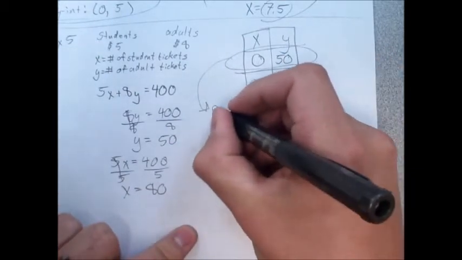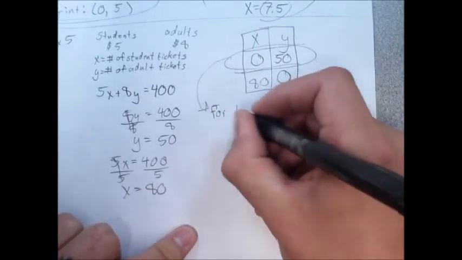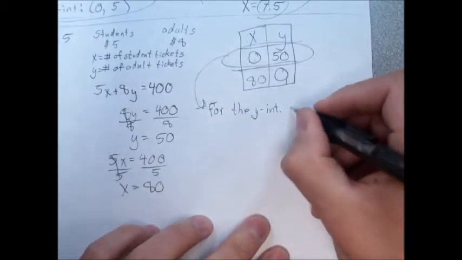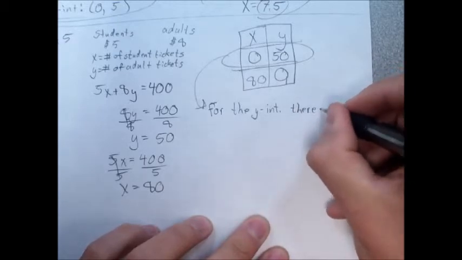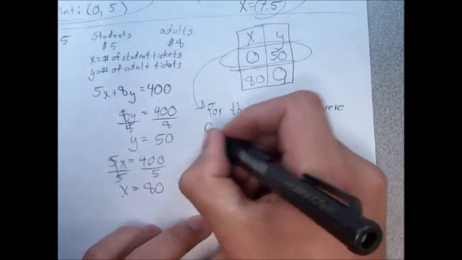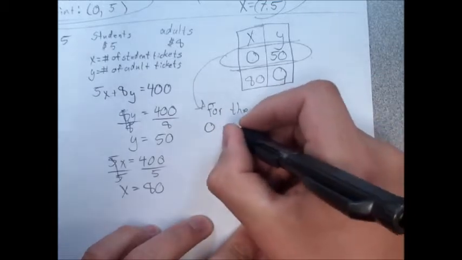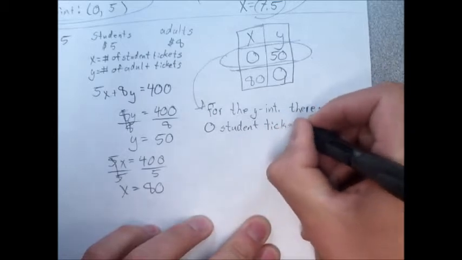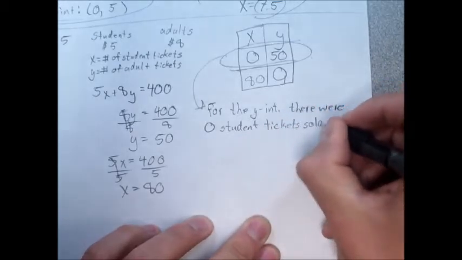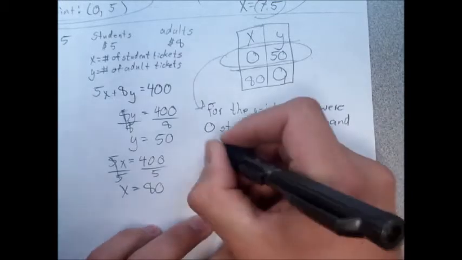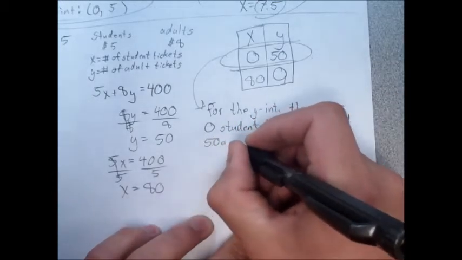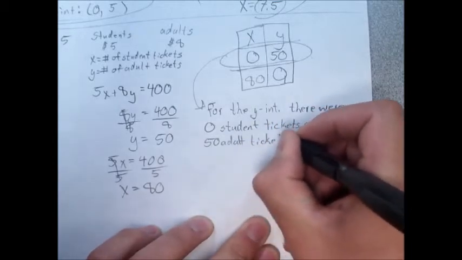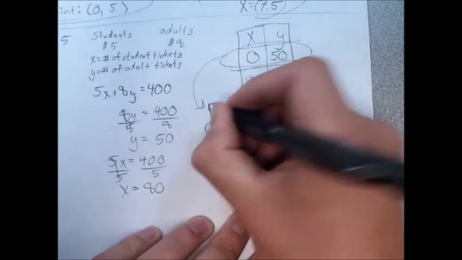So for the y-intercept, there were 0 student tickets sold, and 50 adults. Okay, so that was for the y-intercept.